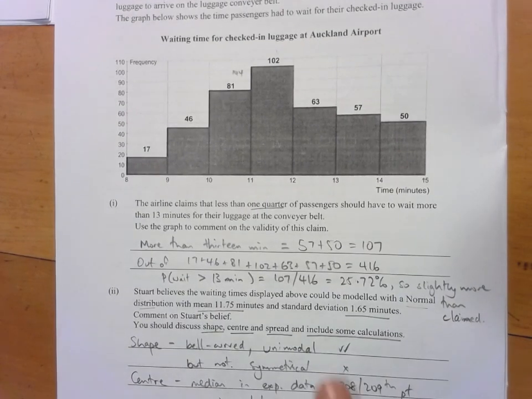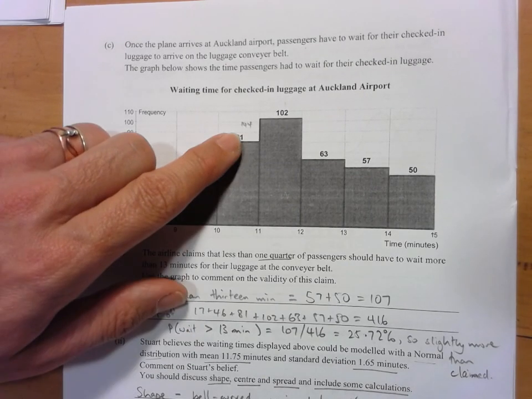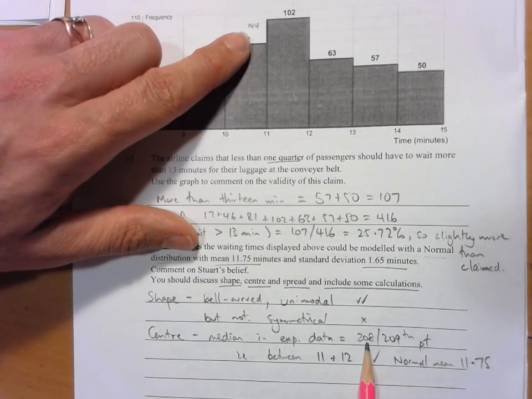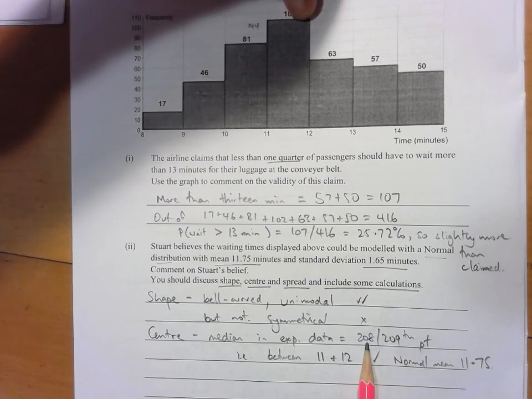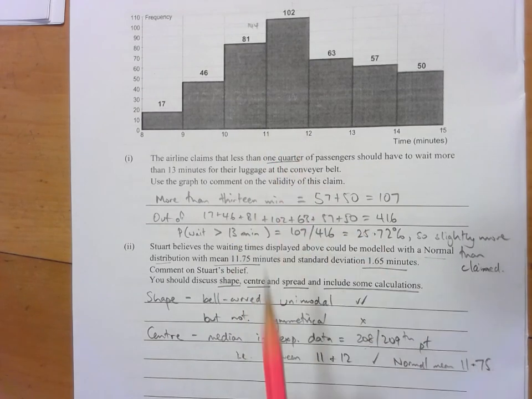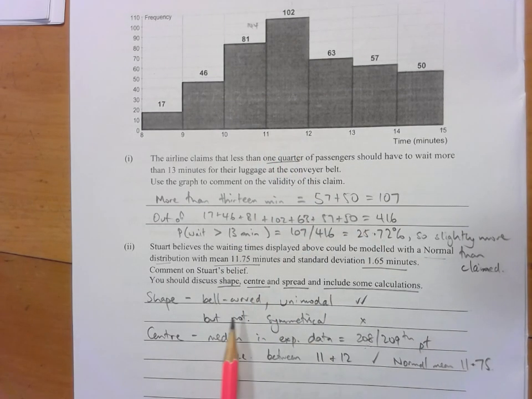So comparing between what we're seeing here and there, if I wanted to get even fussier, I'm 60 from 144 to 208. I'm another 62 of the way through, so I'm, you know, 60% of the way through that group, so 11.6. We don't know how they spread between 11 and 12, but as an idea, it's about right there, so it's a pretty good fit, bell-shaped and unimodal. It's pretty good there. What else have we got? Spread.